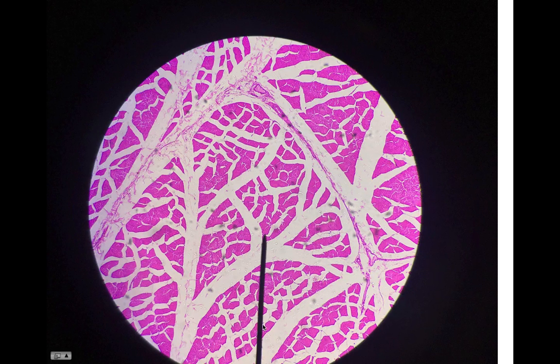So not a great muscle slide. Here's a fascicle here, but this is all perimysium. These big swaths of connective tissue are perimysium.